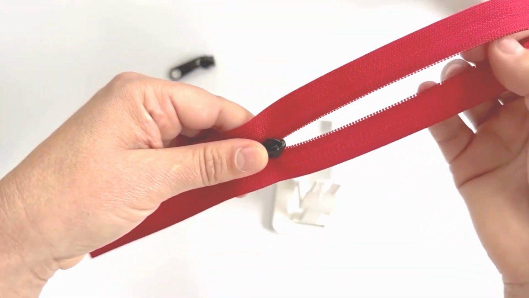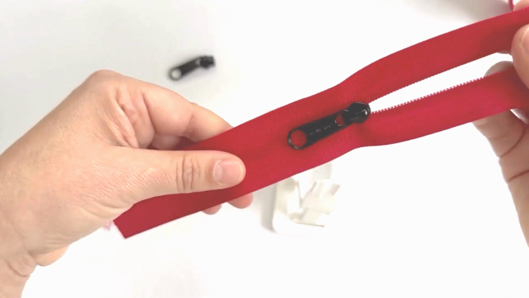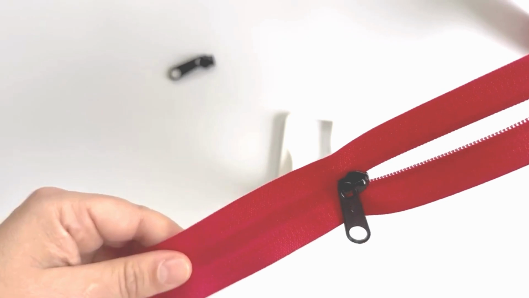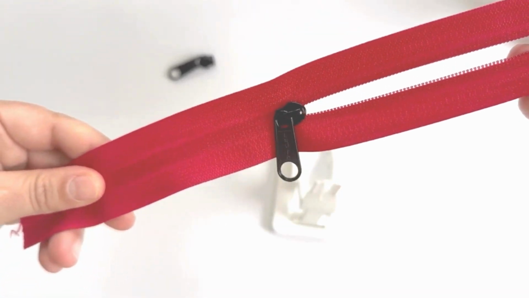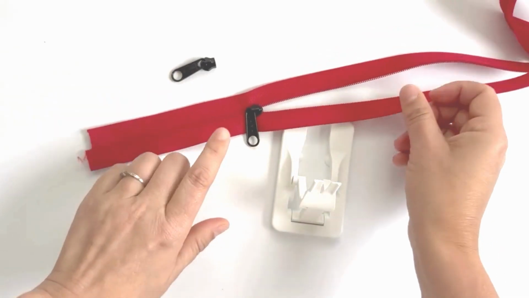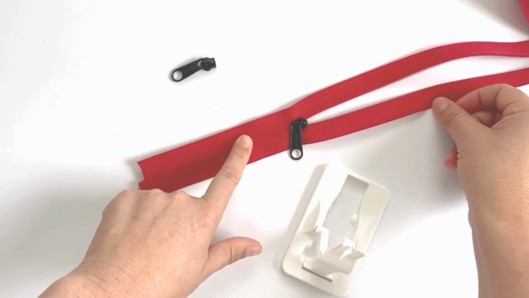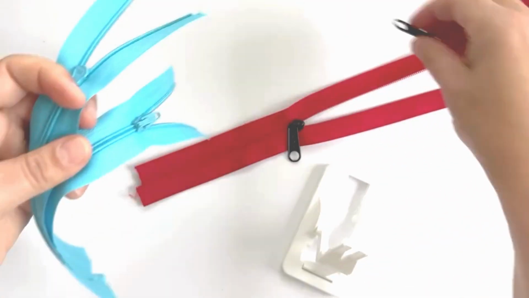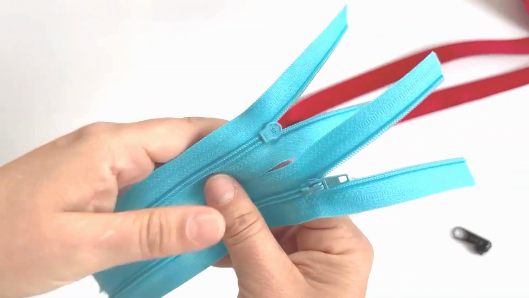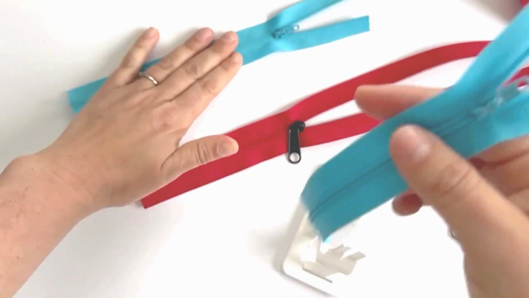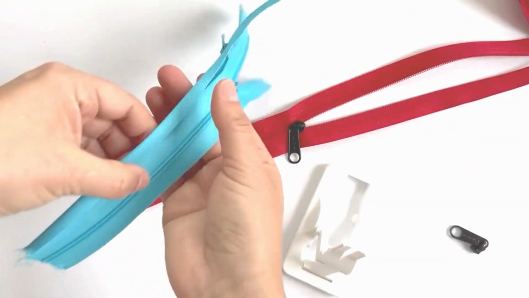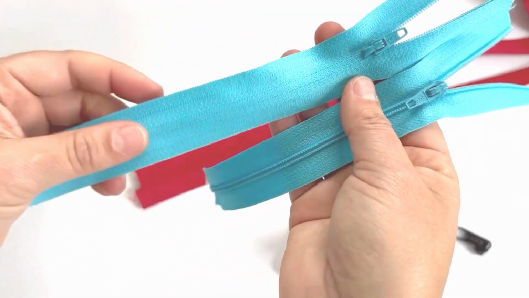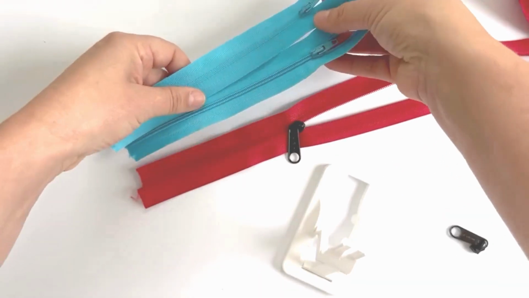So this is going to be known as a reverse coil zipper. It's not a true invisible zipper, because all it basically is, is a coil zipper with a reverse bale slider attached, but it does have this invisible look. Just like in our first example, we have this smaller chain, but the same exact chain. It's just that the sliders are different. This one has a standard slider attached. This one has a reverse bale slider attached, so it has that invisible look.